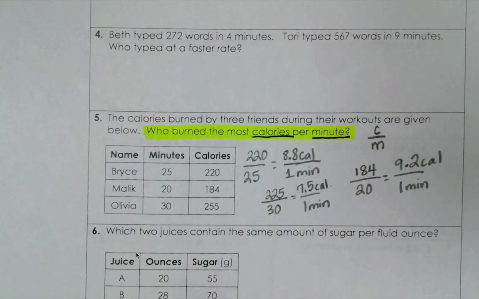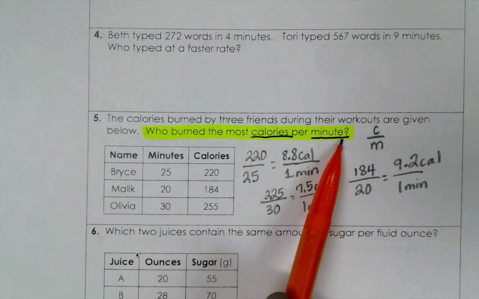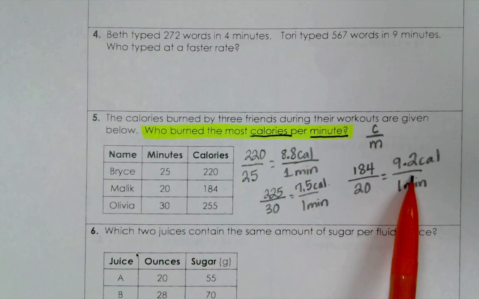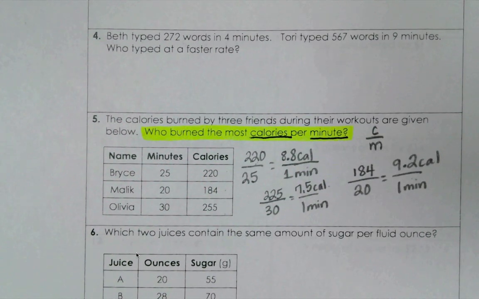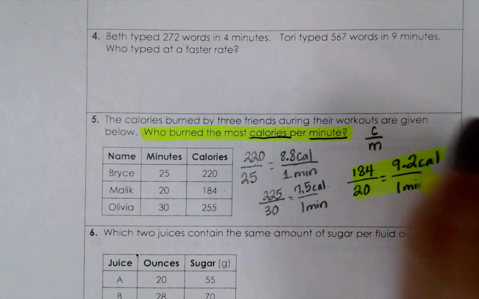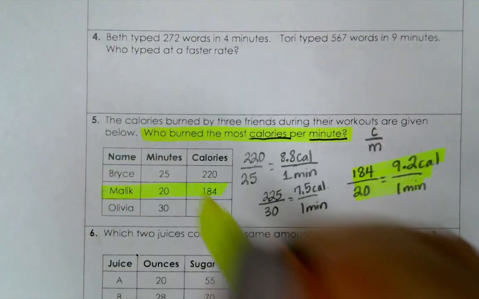All right, so the question is, who burned the most calories per minute? And I have Bryce, Malik, and Olivia. So we're going to say Malik. I'm going to highlight Malik's because he is the big winner, and I'm going to highlight him right there.